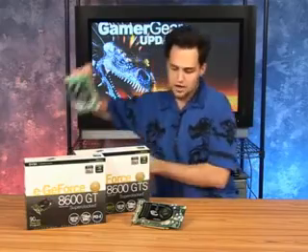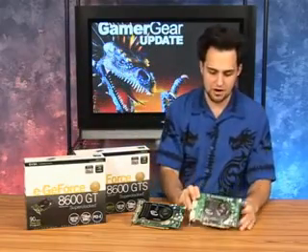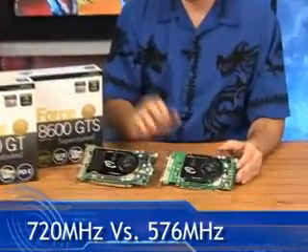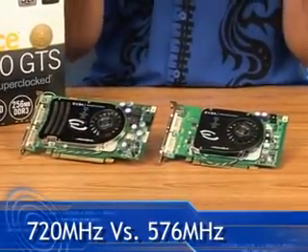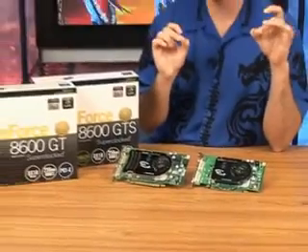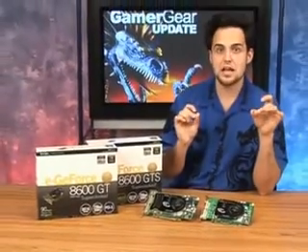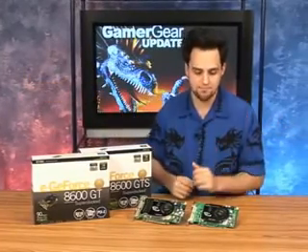Now, if you don't think you're going to be using your computer to watch Blu-rays or HD DVDs, and you want to save a little bit of money, we also have, right here, the GT model. This one has a 576 core clock as opposed to the 720 megahertz core clock. So it's a little slower, but you're still going to be able to play all the DirectX 10 games and save a little bit of money. And it's not HDCP. So if you're not worried about high def, you're going to be using your TV and a standalone player for that, then you're good to go with this one.